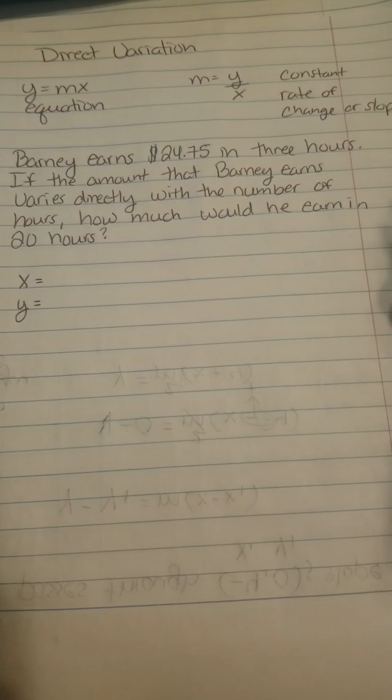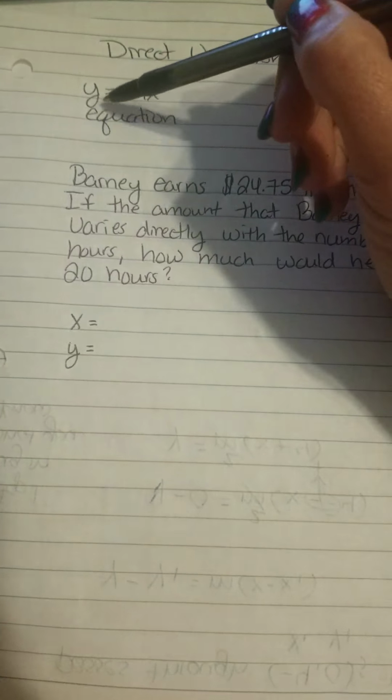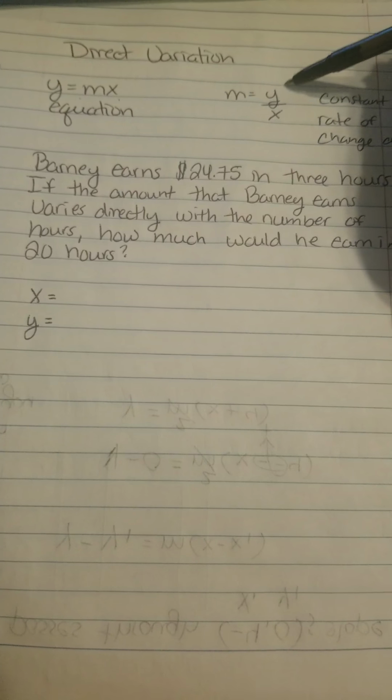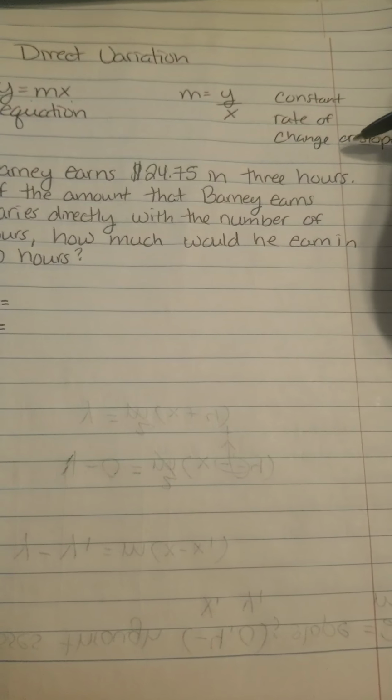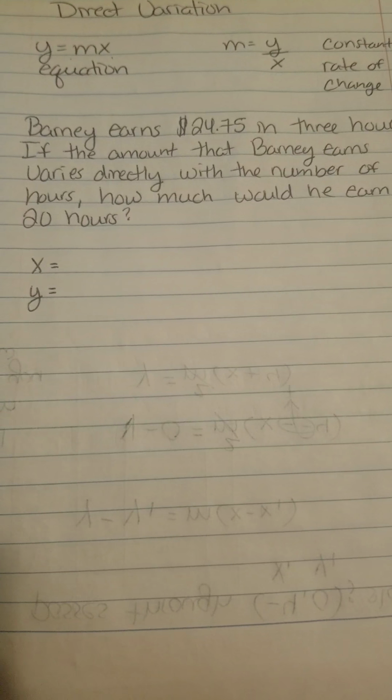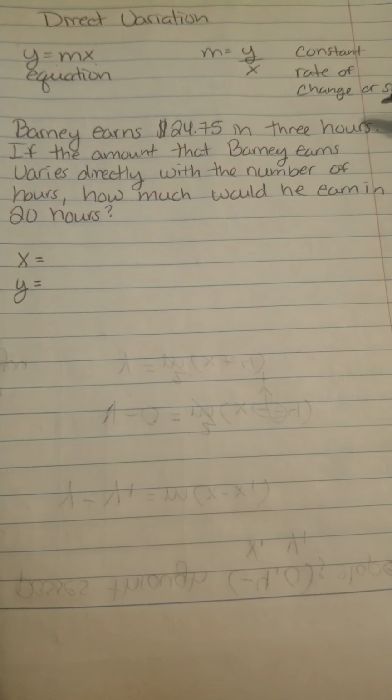Writing equations using direct variation. Our equation will come into the form of y equals mx, where m is y over x, which is a constant rate of change or the slope. Barney earns $24.75 in 3 hours.